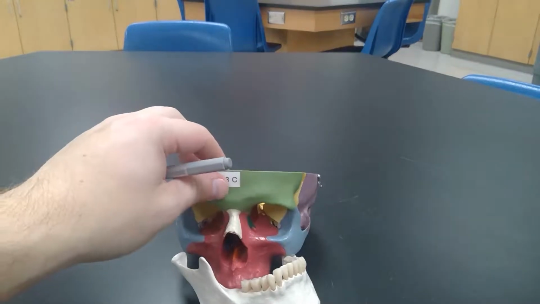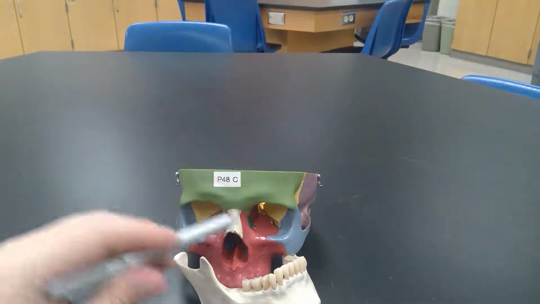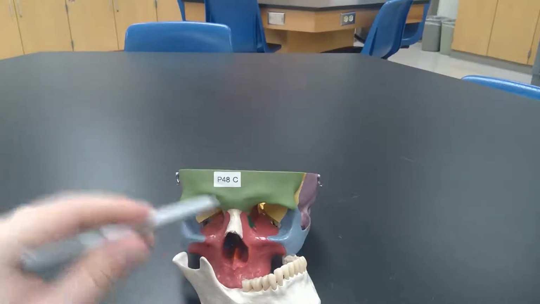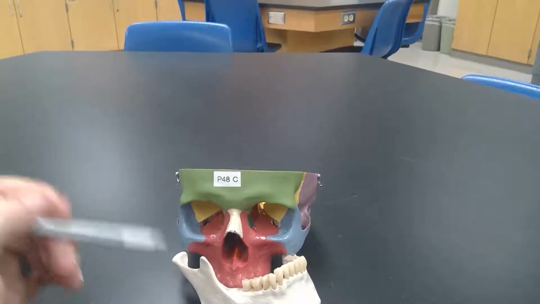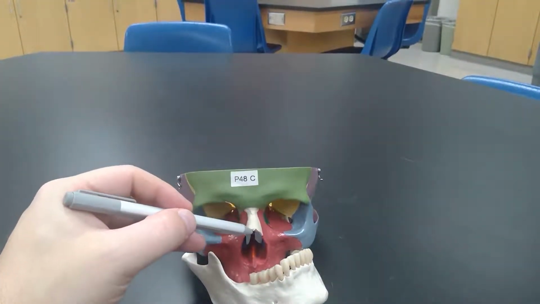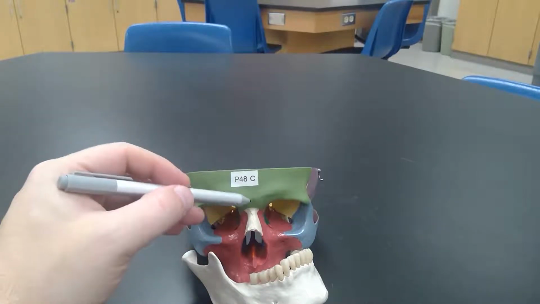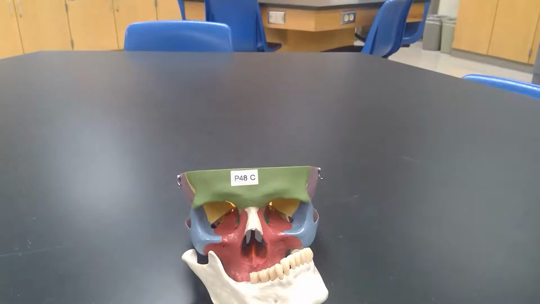And then finally, we have the nasal bones. The lacrimal bones and the two nasal bones are paired, so you have to give me a designation of right and left. There is a suture that goes between the two nasal bones down the midline. So the nasal bones are right and left, as well as the lacrimal bones.